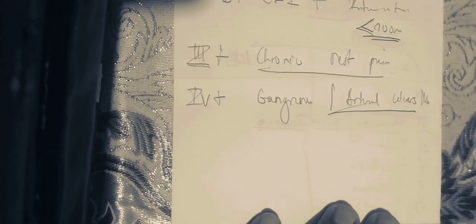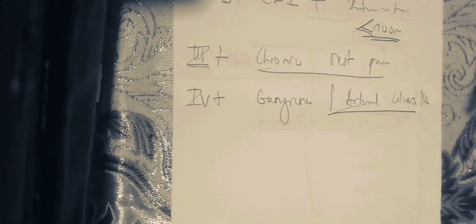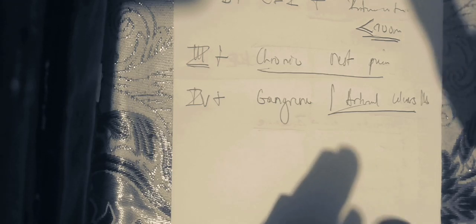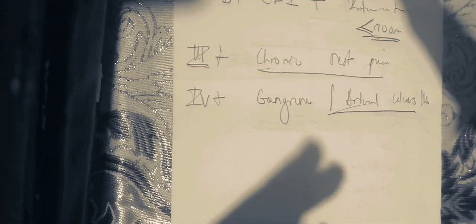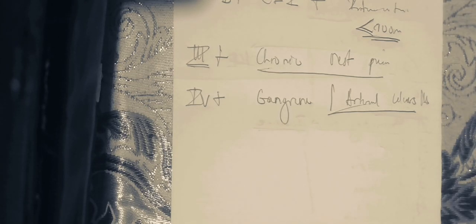Is it clear? And then lastly, acute limb ischemia is acute, and chronic limb ischemia is chronic. You can also have an acute on chronic limb ischemia, meaning that you have causes for acute limb ischemia in a patient that usually has a chronic limb ischemia. It can occur. Is it clear?